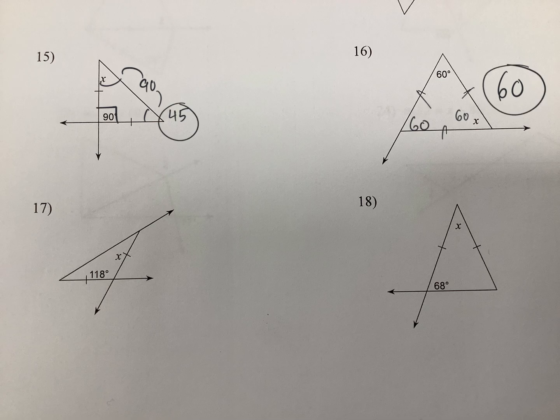Now in 17, it's hard to see where that's at. Based on where X is in the 118, these both should be in these positions. And both of those are the same angles. So X is 118. Tomorrow on the test, if you're not sure where an angle is, you can ask me. I'll come to your desk and tell you where it's at.